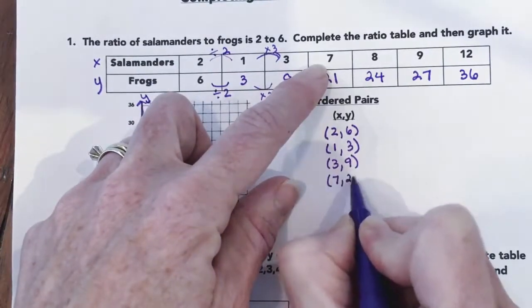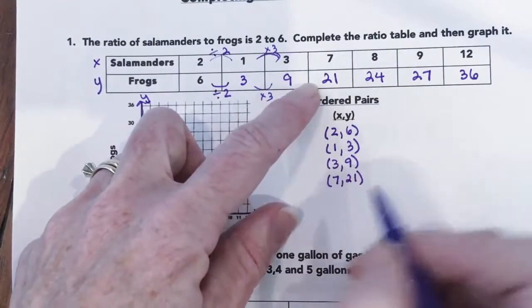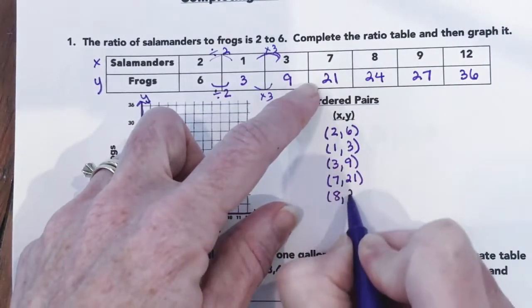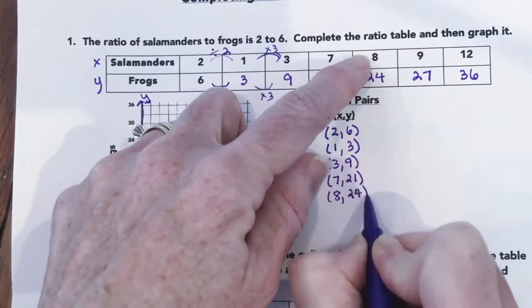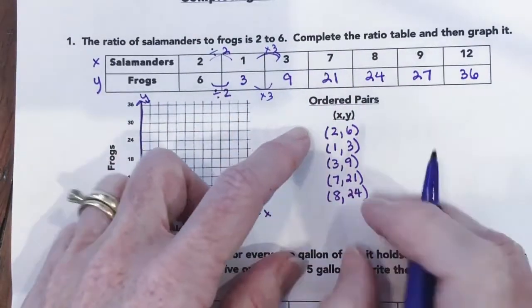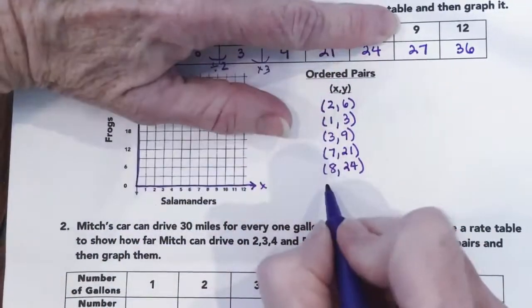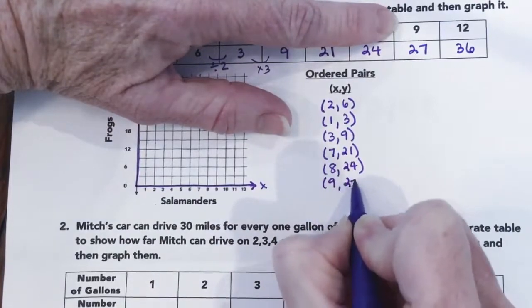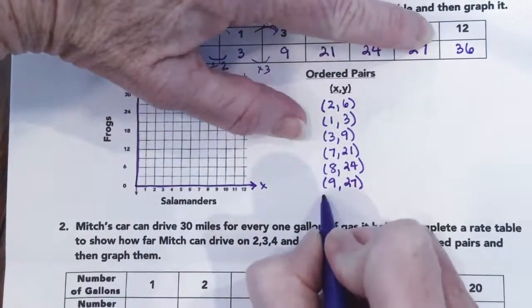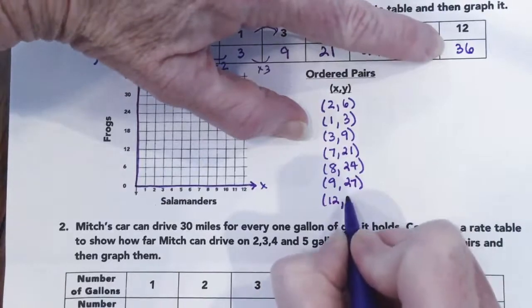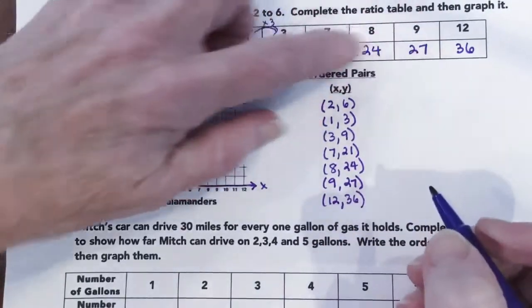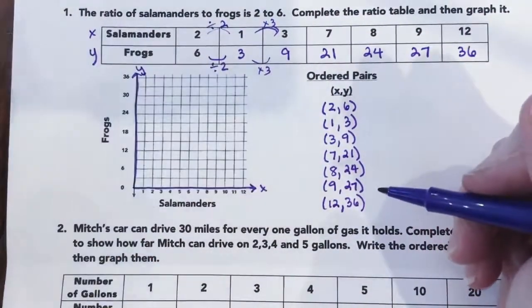7, 21, 8, 24, 9, 27, and the last one is 12, 36. All right, so I have a list of ordered pairs here.